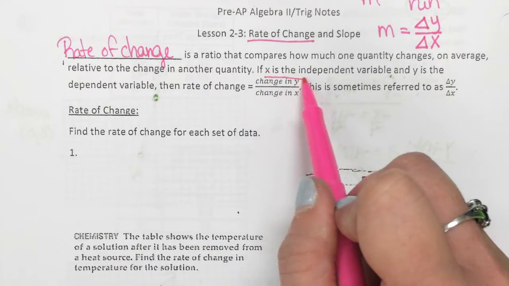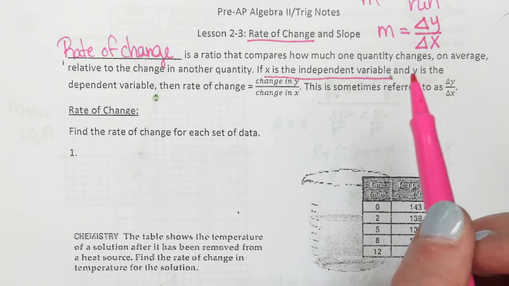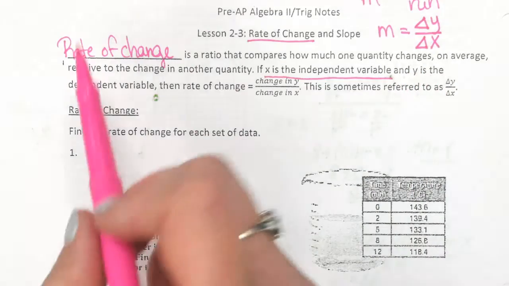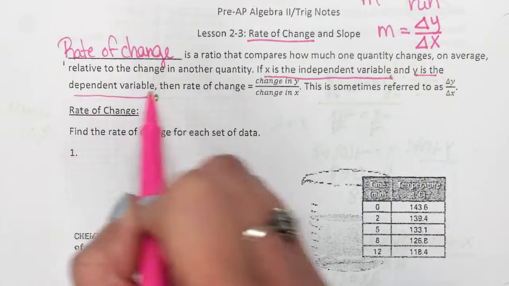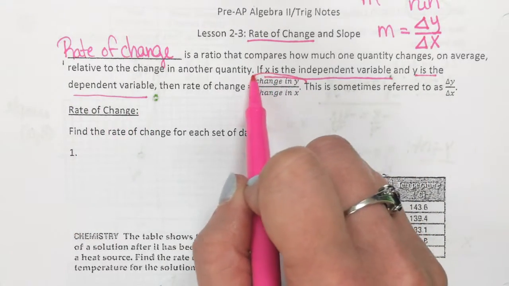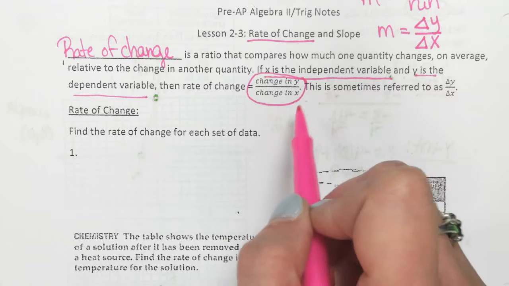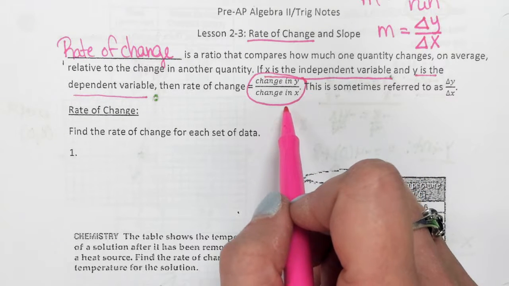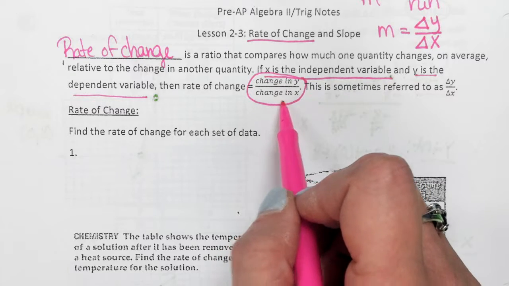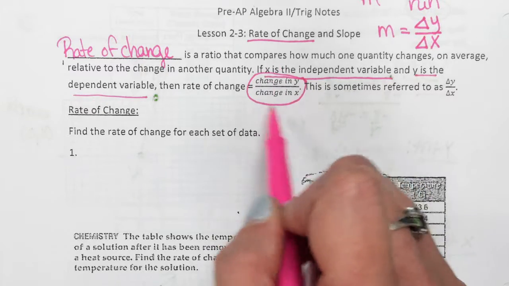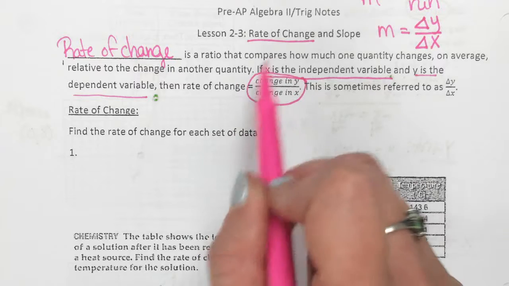So X is always the independent variable, right? Remember that? Miss Miranda drove that in your head in 8th grade? And Y is the dependent variable. Then the rate of change is, what is it? How do we say it? Come on, speak up. I just circled it, guys. What's it say? Change in Y over change in X.